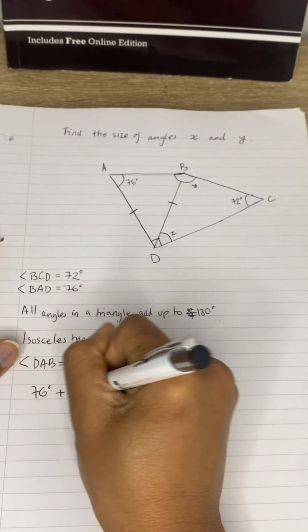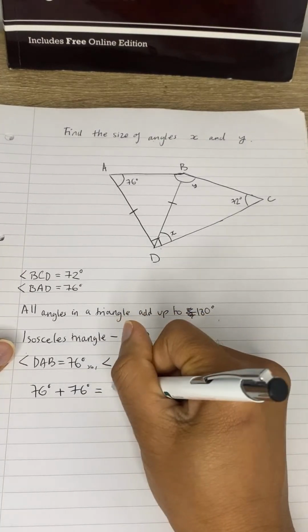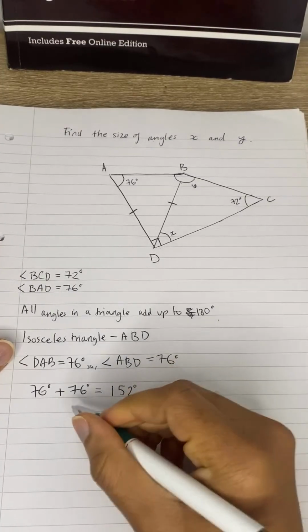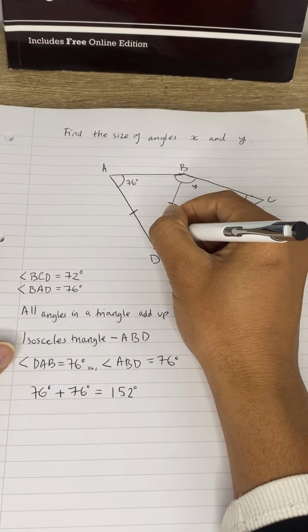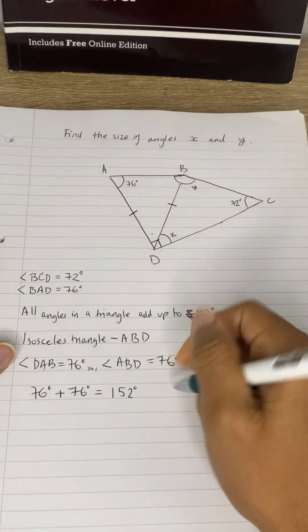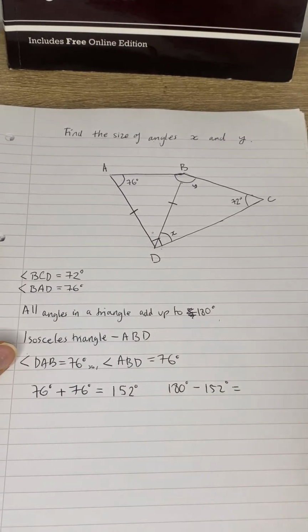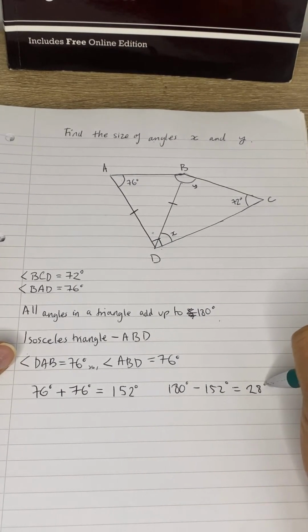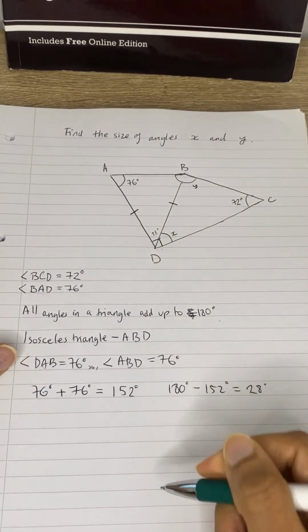76 degrees plus 76 degrees is equal to what? 152 degrees. And we know that 180 take away 152 is the missing value of this part here. So let's do it. 180 degrees take away 152 degrees. So this gives 28 degrees. So we know this little angle here is 28 degrees.